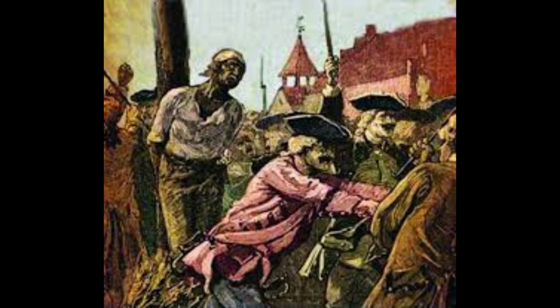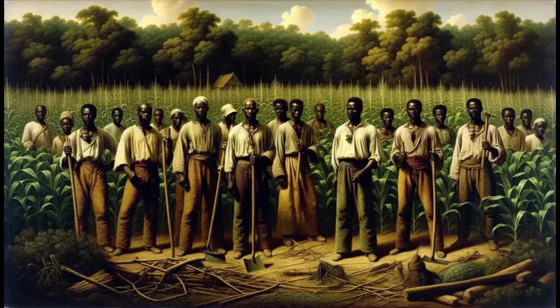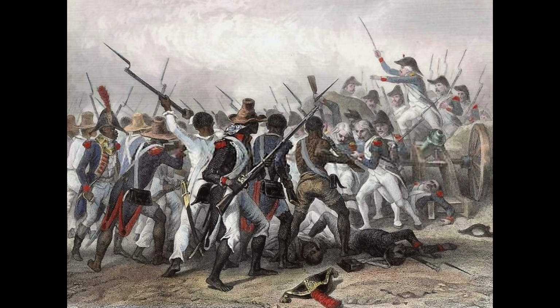Despite its failure, the Stono Rebellion remains a powerful symbol of enslaved Africans' resistance to oppression in colonial America. It highlighted the brutal realities of slavery and the constant desire for freedom among those who were enslaved.